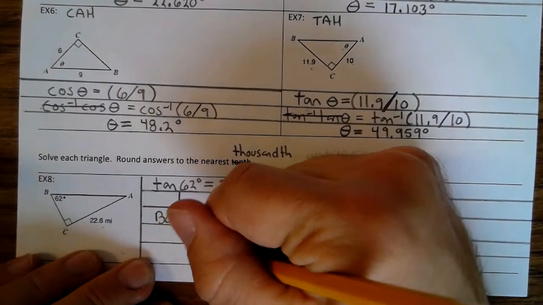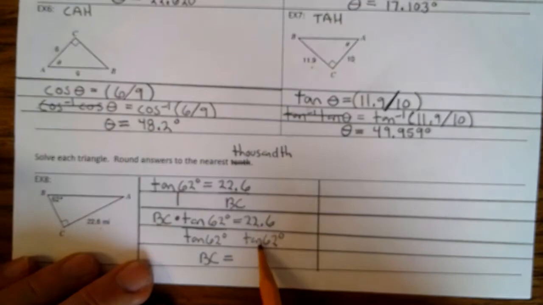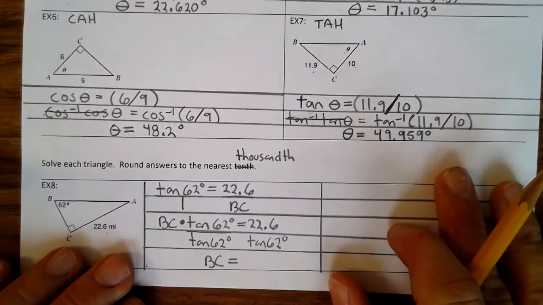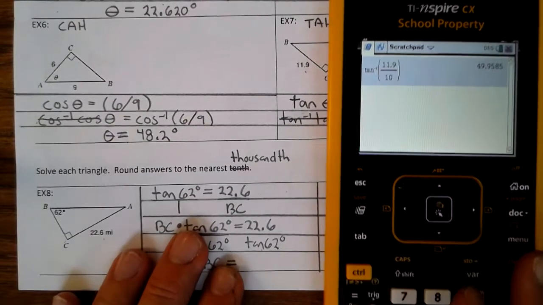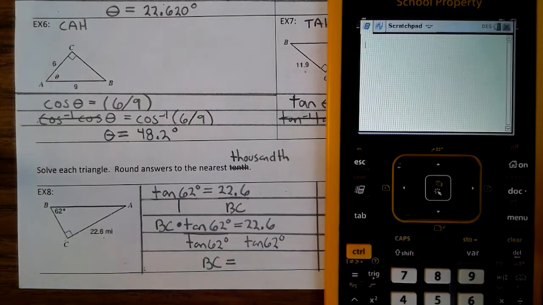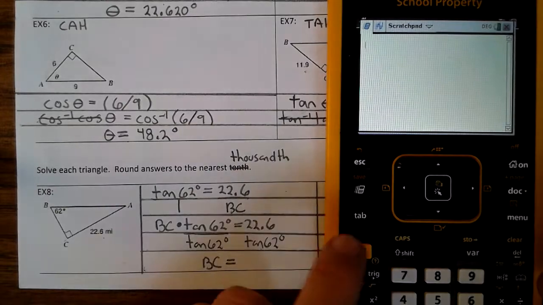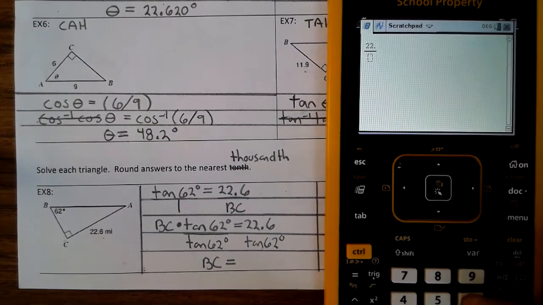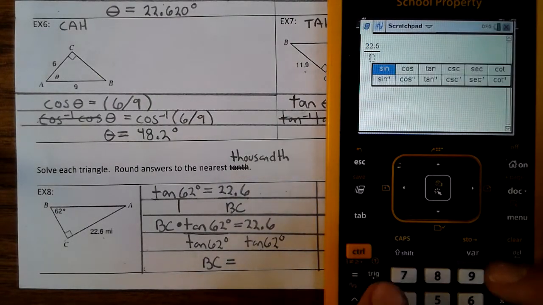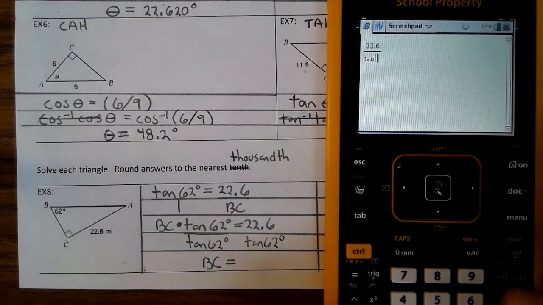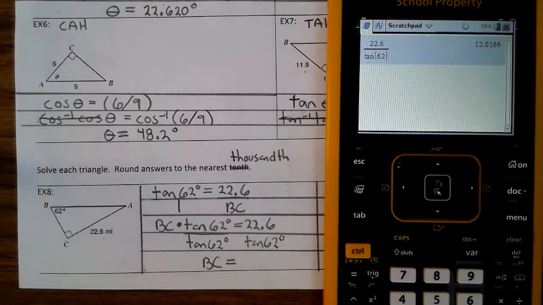So BC equals 22.6 divided by tangent of 62. So delete this. So then in the calculator we press 22.6 divided by tangent, so trig button, tangent of 62. So it's 12.017.